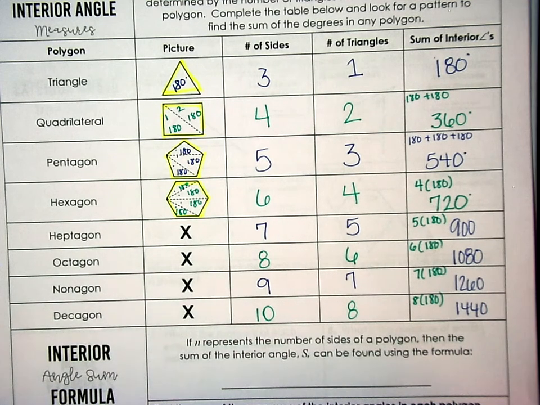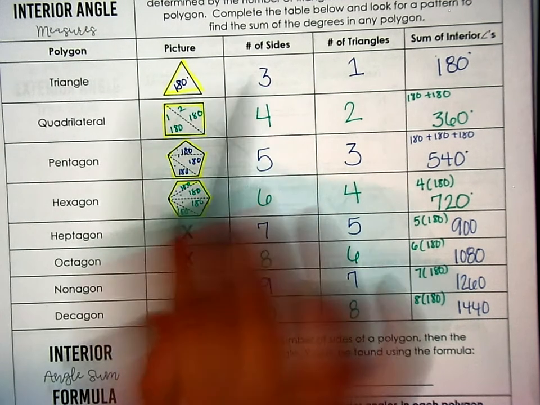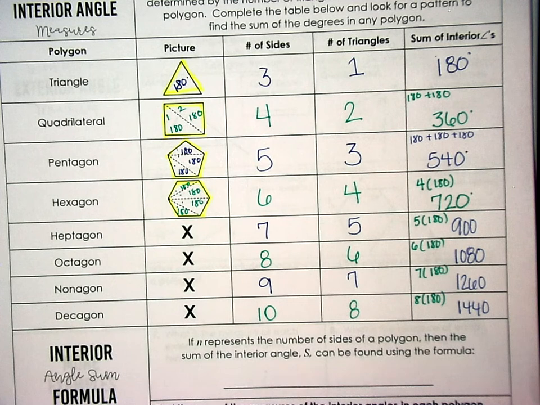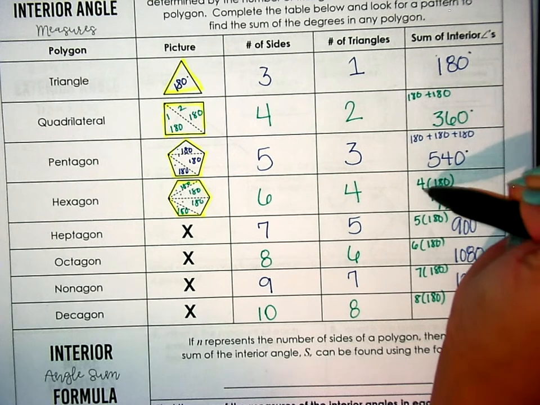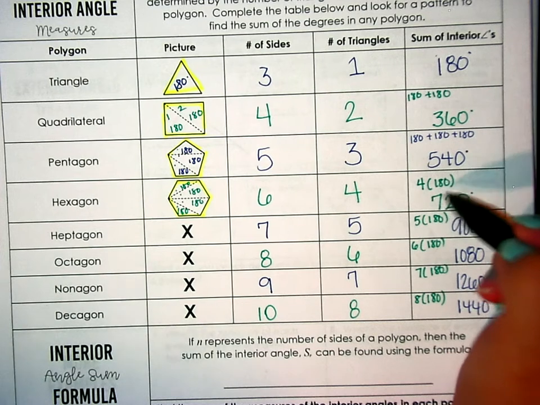Now this is just the discovery of it. We're about to write down the formula, and that's what I want you to know for the test, how to use this formula. If I give you either the word or the number of sides, you can use this formula. Okay, let's see if you can come up with something to tell me how I get this number in front of the 180. So 180 doesn't change.